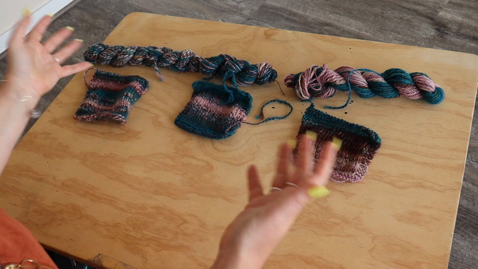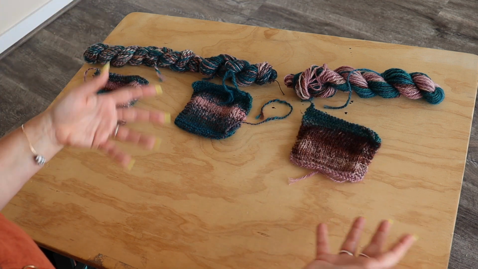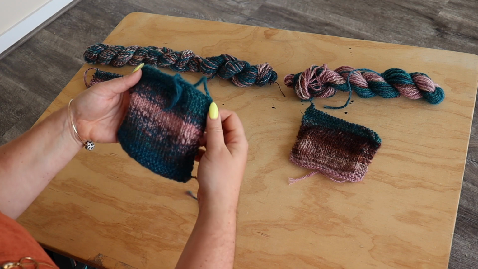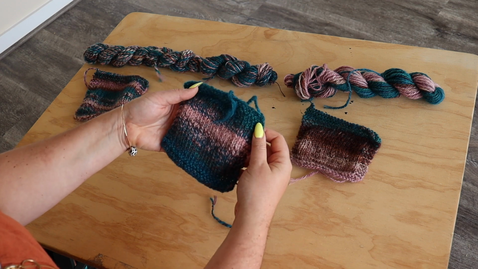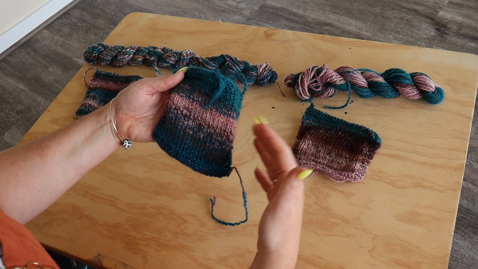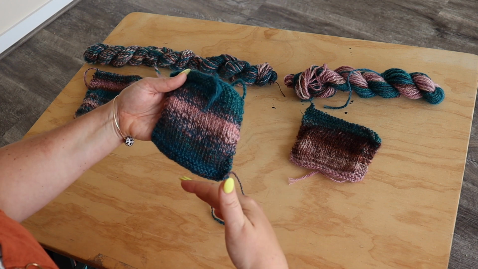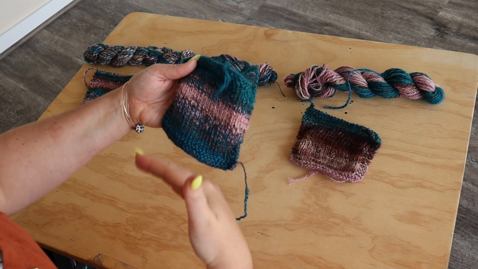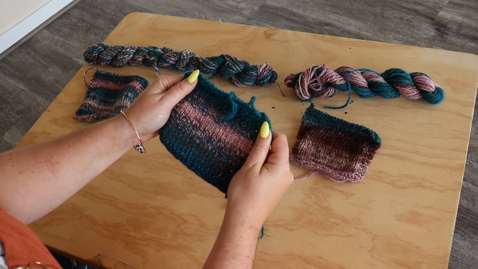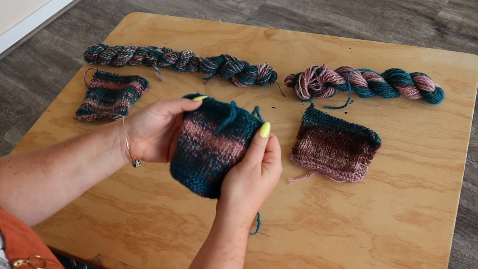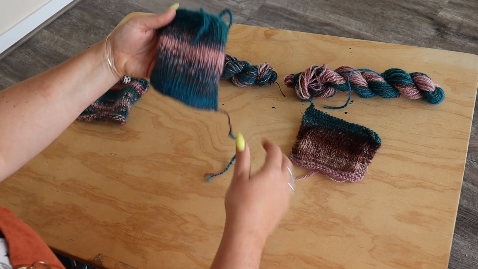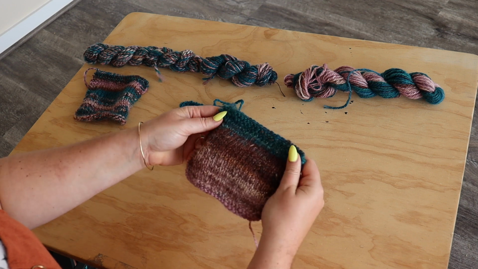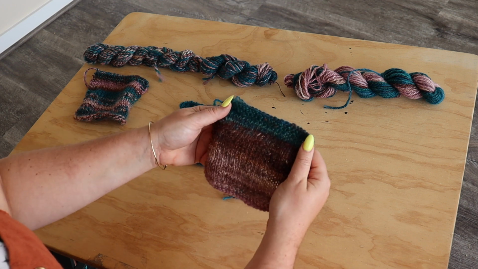So then we move on to the controlled samples. In the middle here, this was our fractal sample. This is going to be like a self-striping, and it's going to stay in the same pattern for the whole, if I was to knit all of it, it would stay in the same pattern. And doing this lets you control your yarn. So that's the fractal.